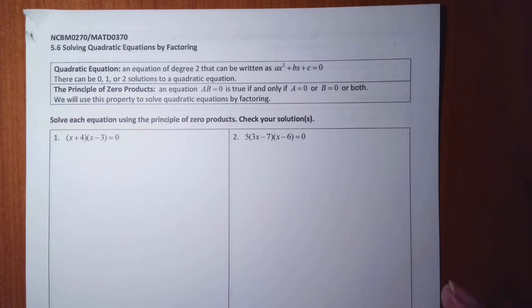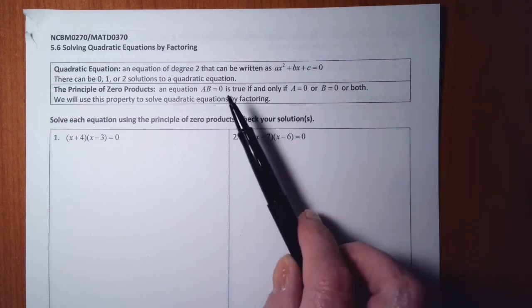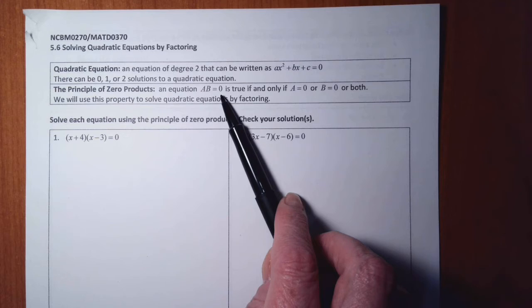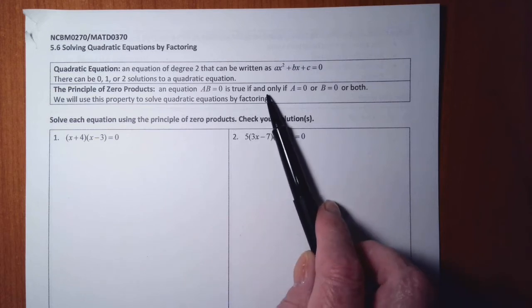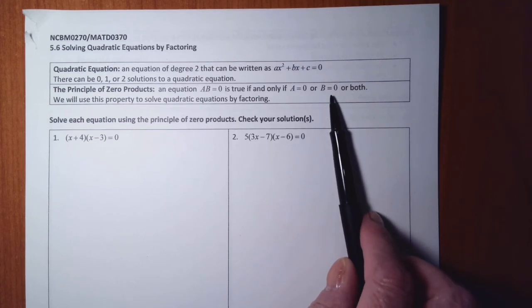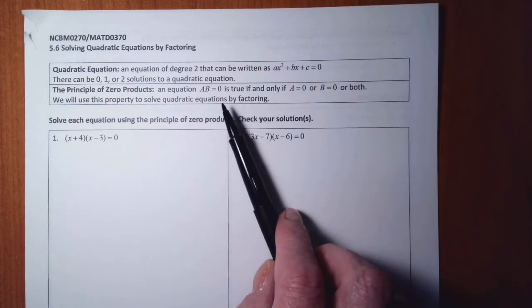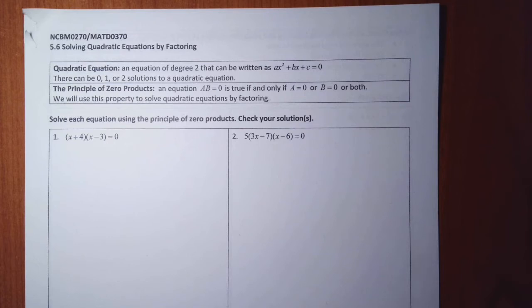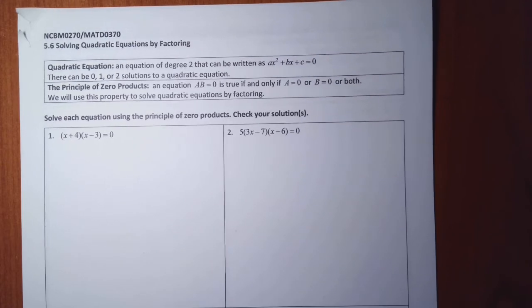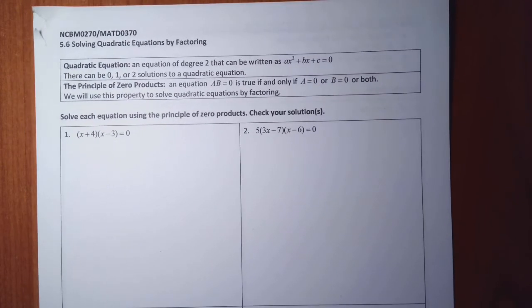So what we're going to do is use the principle of zero products. If we know that two things multiplied together equals 0, that is only true if one of them equals 0. This is where the factoring comes in. So if you have two factors multiplied together that equal 0, then you just have to find the values of the variables that make each of the factors equal to 0. Okay, so we're going to start out with them in factored form so you can see what's going on with it, and then we'll spend some time factoring.